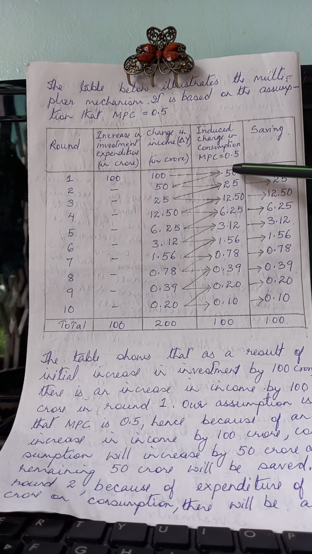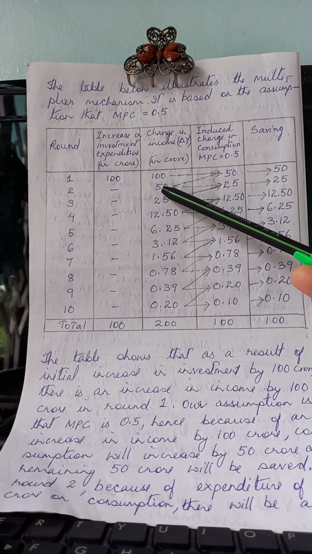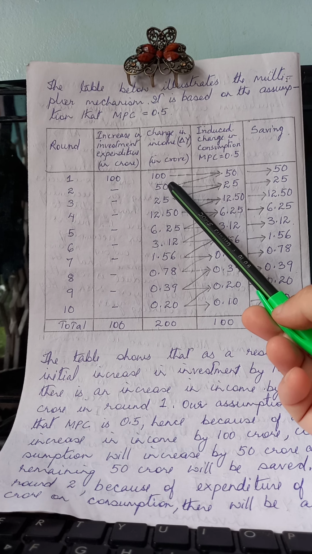So this Mr. A here, he will spend his 50 crore of rupees, say, on buying so many things that he needs. And if he buys, he will buy from the sellers. So whatever he spends will become the income of the sellers, say Mr. B. So this spending of Mr. A becomes the income of Mr. B.